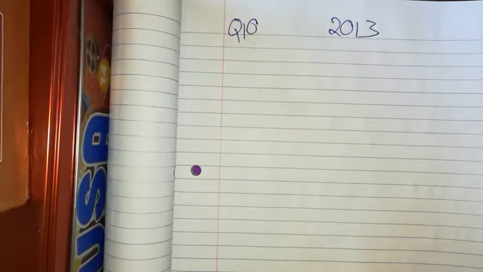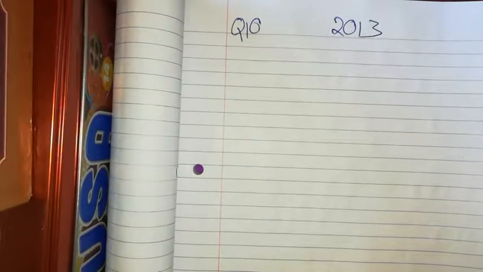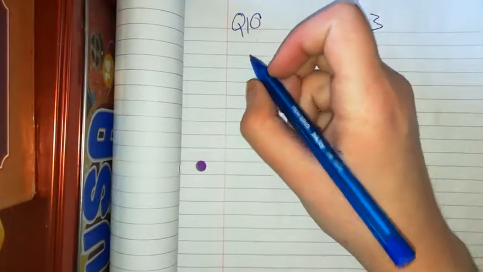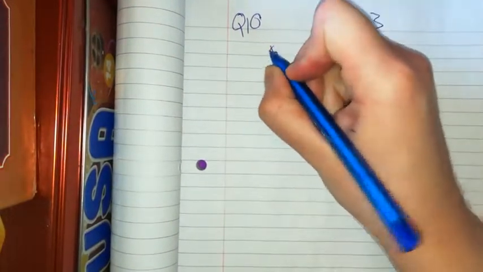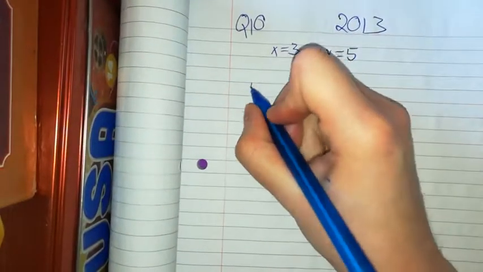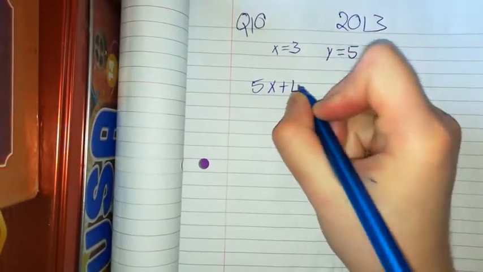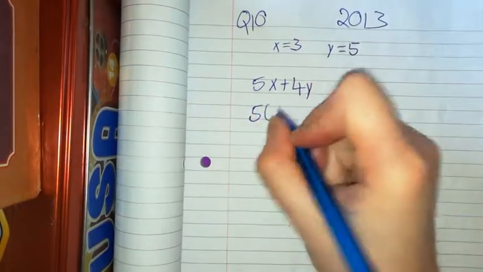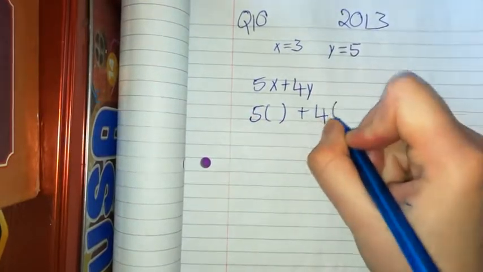Question 10, 2013 Junior Cert Ordinary Level. And the first thing is find the values of the expressions. They're telling us x is equal to 3 and y is equal to 5. So they're saying 5x plus 4y, and they give us these brackets, 5 by whatever and then 4 by whatever.